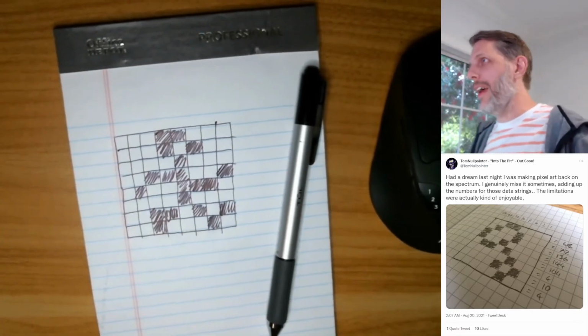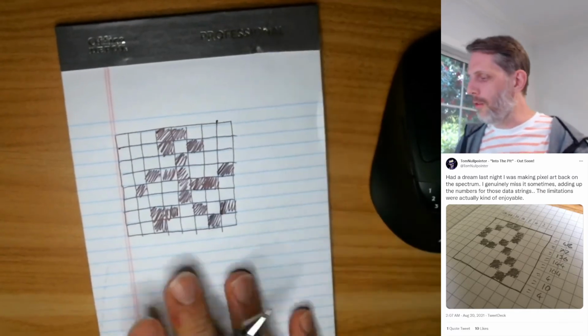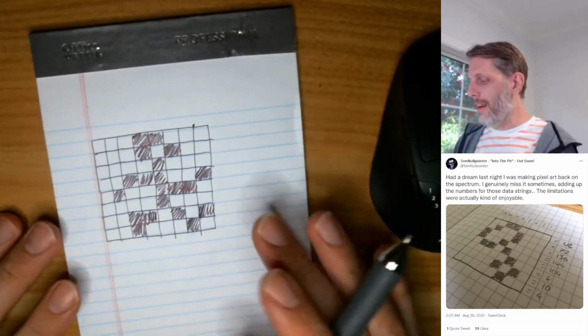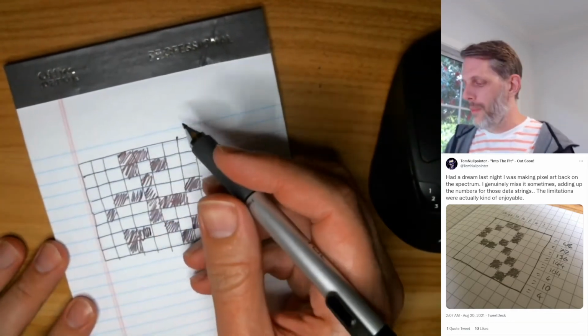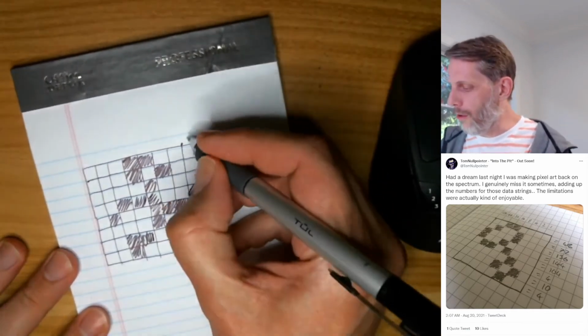Well, I've only got one frame of animation, but that'll do for now. And then the way I learned it when I found out how to do this is there's a whole set of numbers that you would have to write along the top, and I'll write them here.